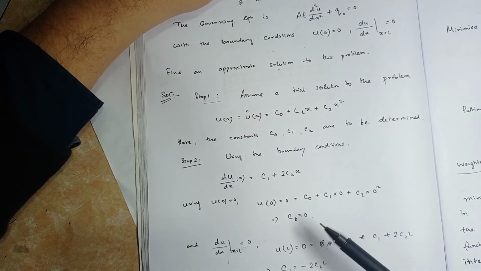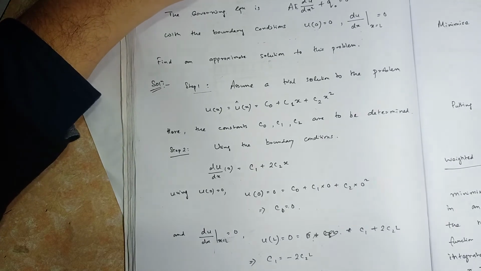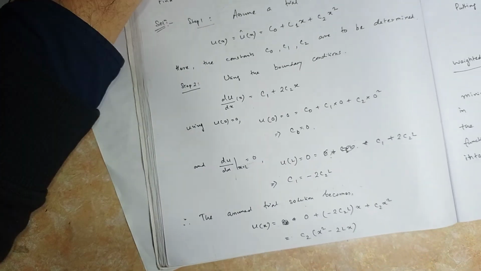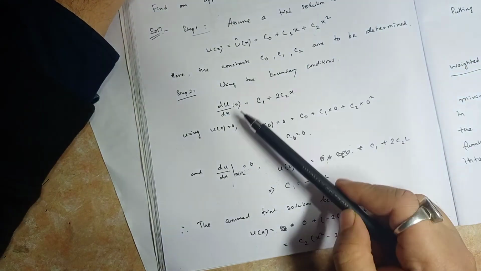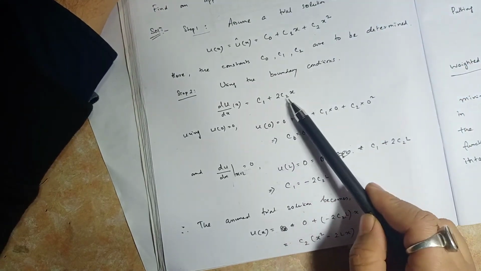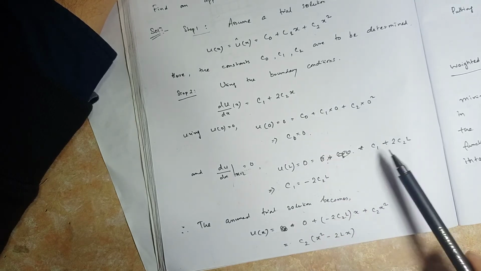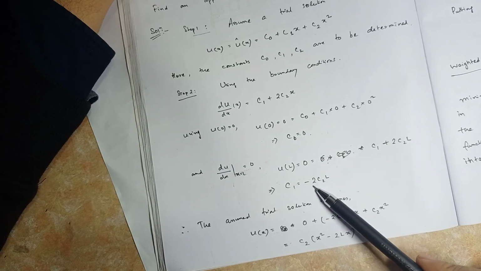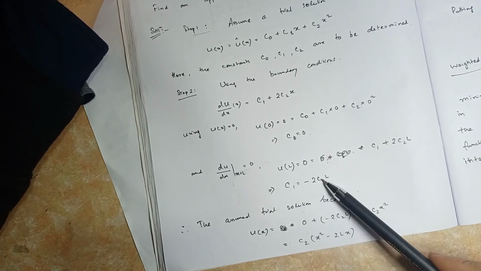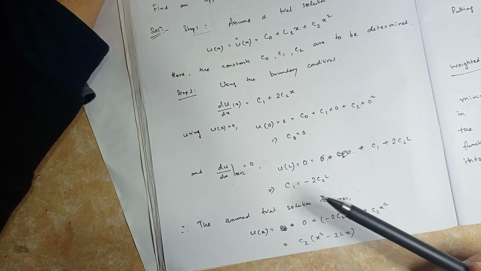Here c naught is equal to 0. Okay, fine. Next is du by dx at x equal to L is equal to 0. So du by dx here is 0 when x equal to L. So c1 plus 2 c2 L. Okay, so c1 here is minus of 2 c2 L. Okay, fine. So this is c1.